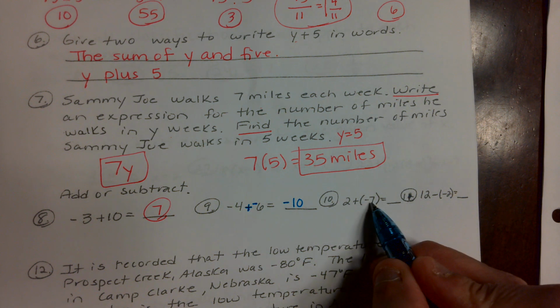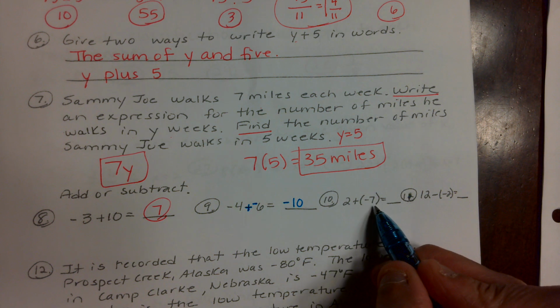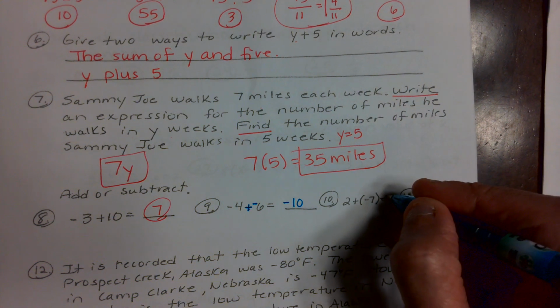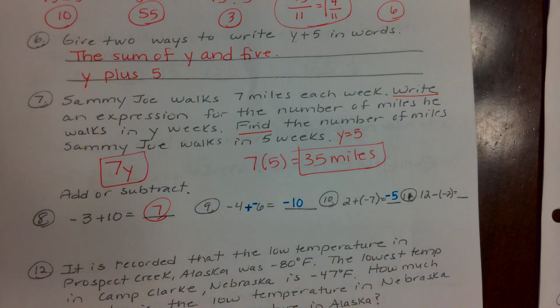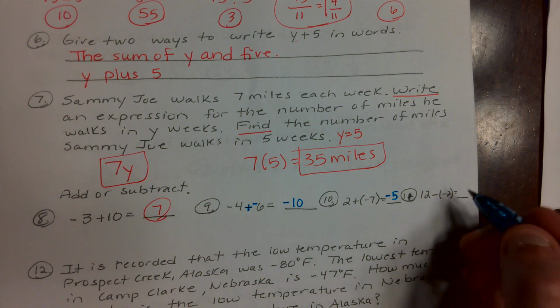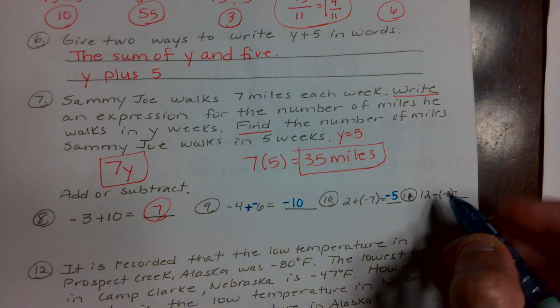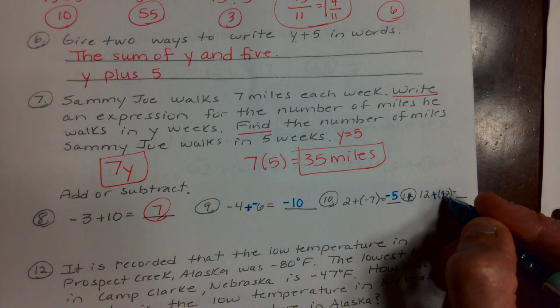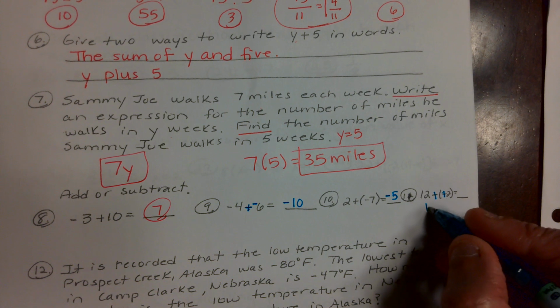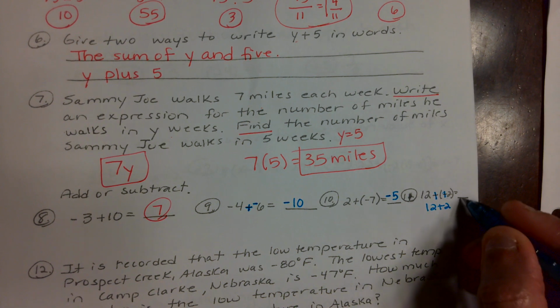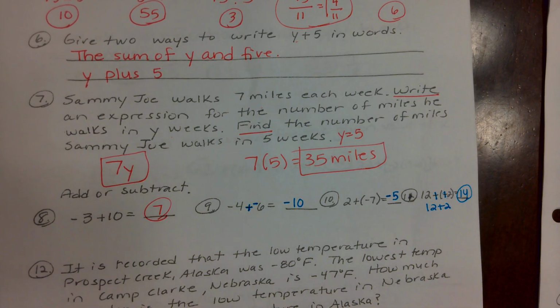Now we got 2 plus a -7. Same team or different teams? Different. Who wins? The negatives win. They have more. How many more? They have 5 more. And lastly, we got 12 minus a -2. Subtracting is the same as adding the opposite. So it becomes 12 plus 2, ultimately, which is 14.